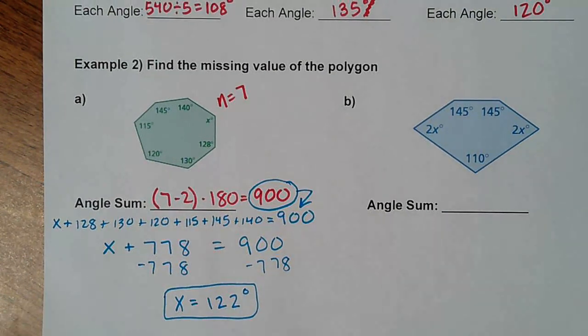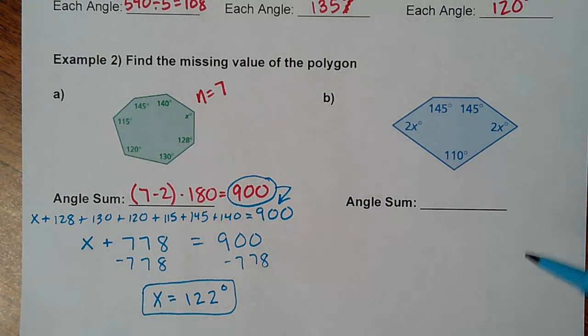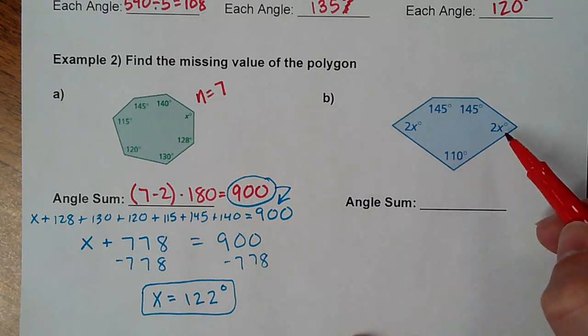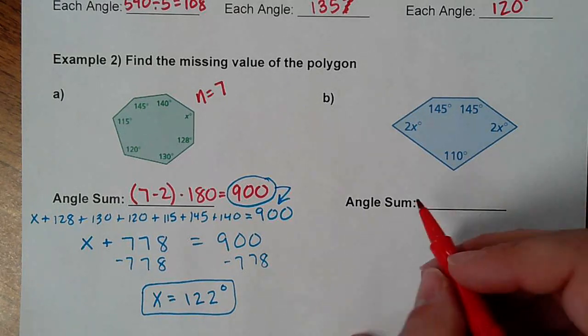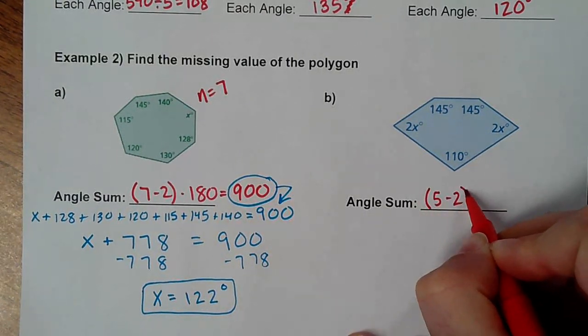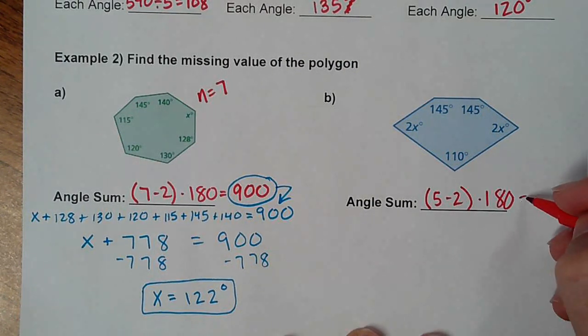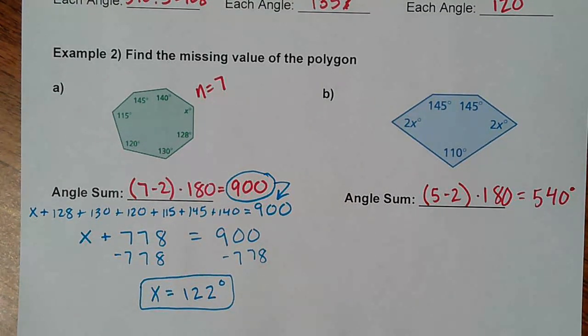All right, let's try this again with problem B. I have 1, 2, 3, 4, 5 angles. I've got some x's in here I want to solve for. Before I can do anything, I have to find out what these all should add up to. So 5 angles, same as the number of sides, so 5 sides. 5 minus 2 times 180. Notice I'm using this for every problem here. It's 540 degrees. So that's what my equation will add up to.